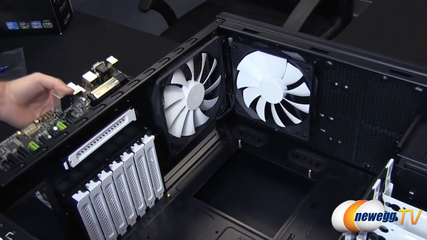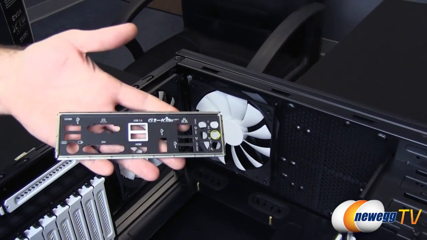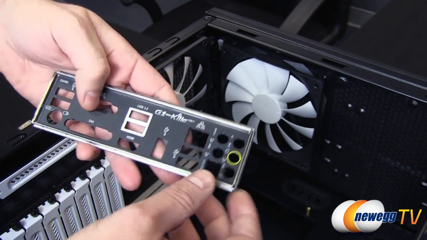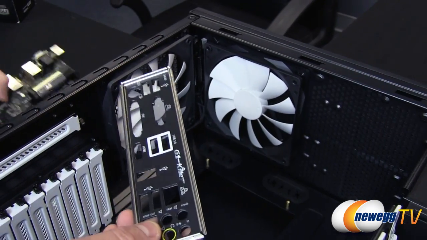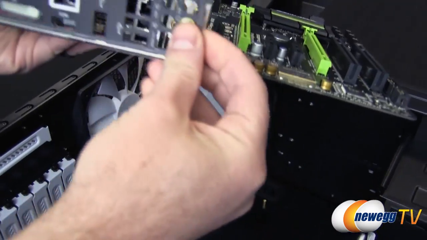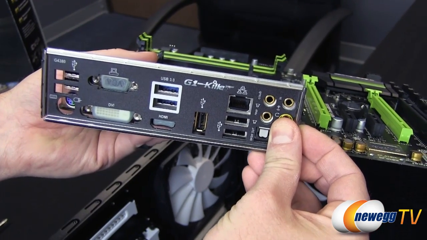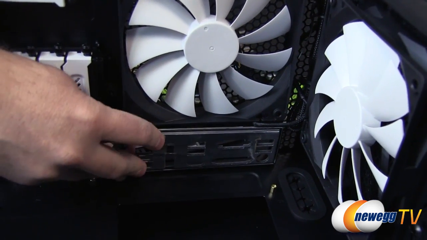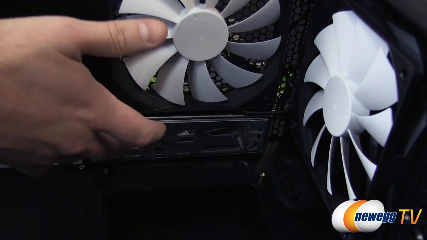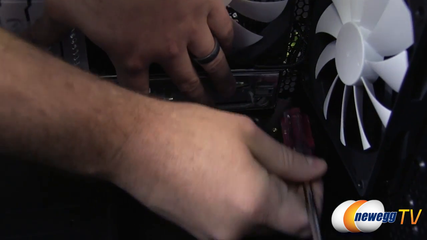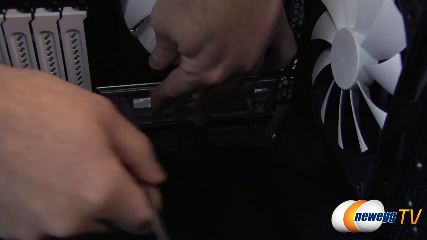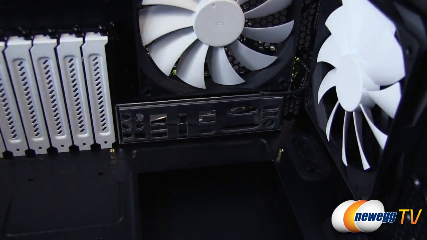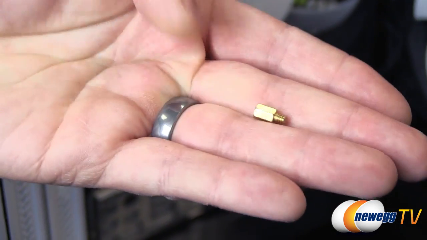But apart from all that, we have an I/O shield, and this needs to go in first. Basically, the part with the printing is going to go towards the back of the case, and if you're really confused, you can line it up like this to see which way it goes, like so. But basically, this is the bottom edge. So all I'm going to do is line it up with the I/O area here at the back, and sometimes it goes in easily, sometimes it does not. I like to use the butt end of a screwdriver to bang on it a little bit and pop in all 4 corners. There you go. So next we'll move back to our standoff situation.